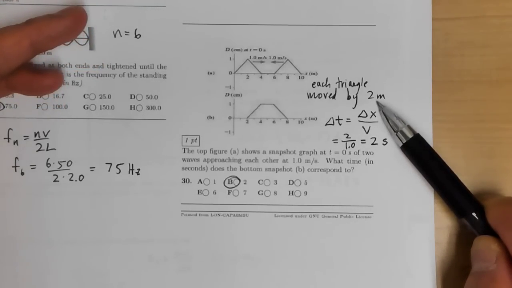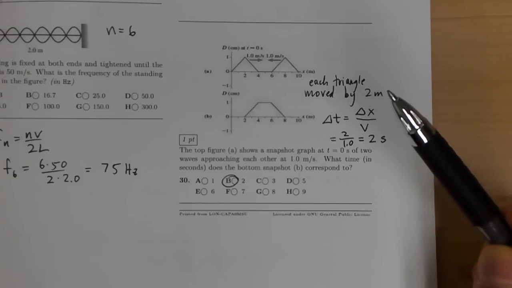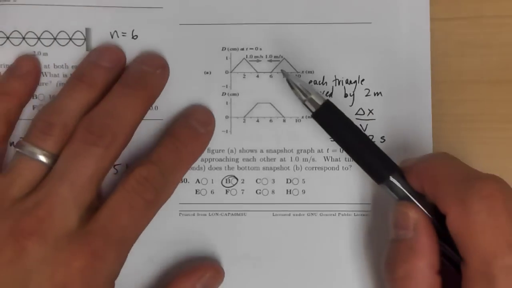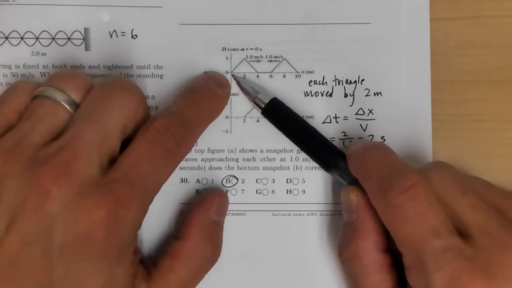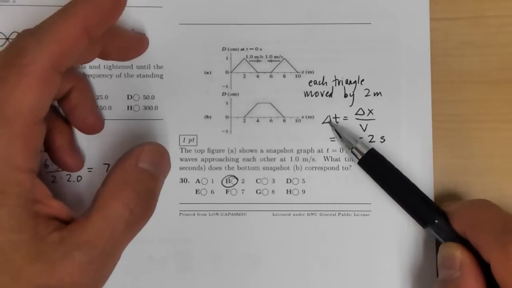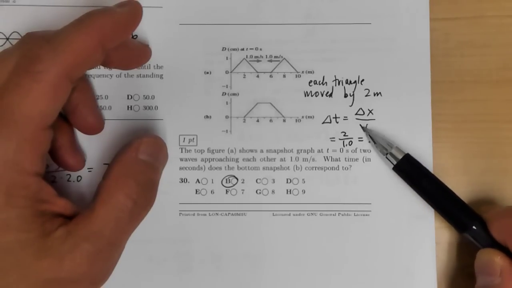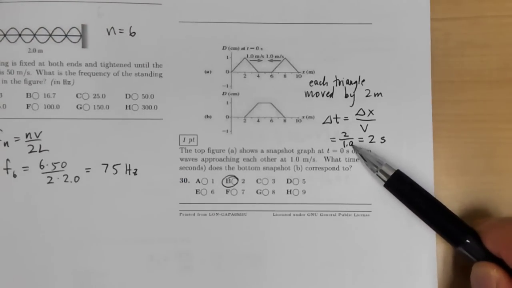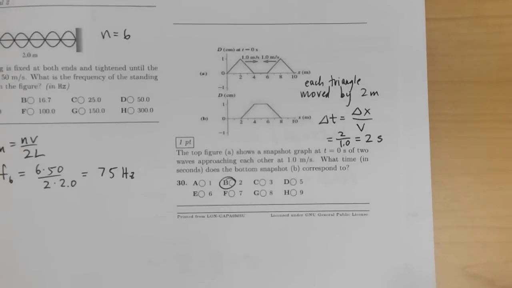Okay, so let me back up just one second. They tell you that the speed is 1 meter per second, but let's say this point here moves by 2 meters. We can figure out the time. Delta t is the change in x over the velocity, delta x over v. So that's 2 divided by 1, which is 2 seconds. So the time delta t is equal to 2 seconds.